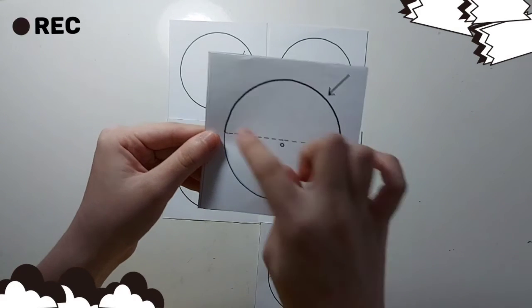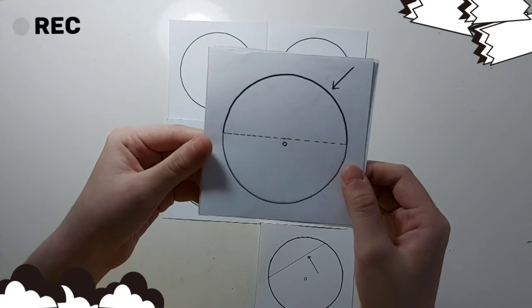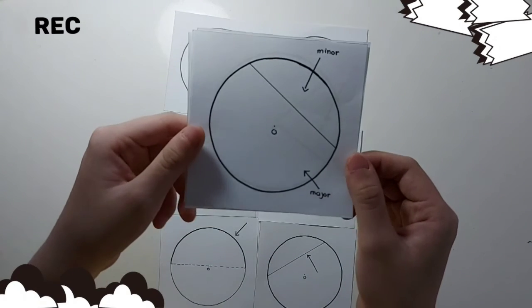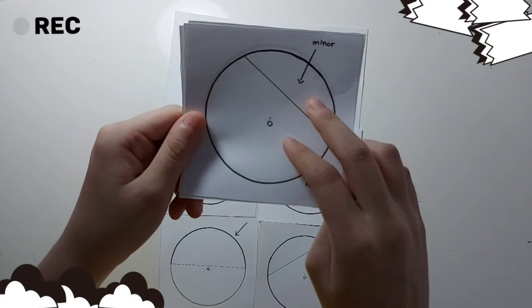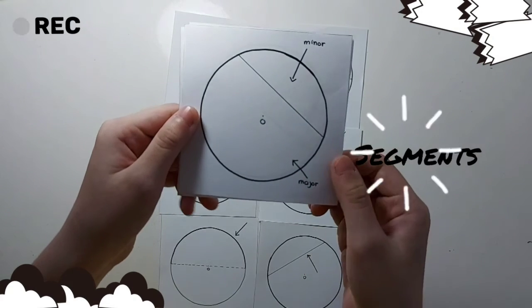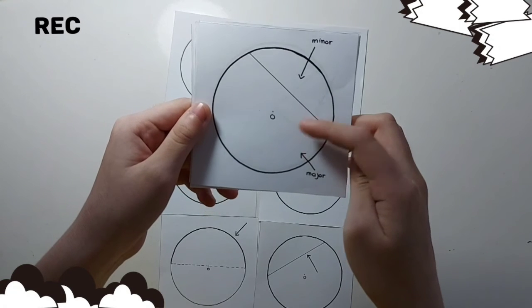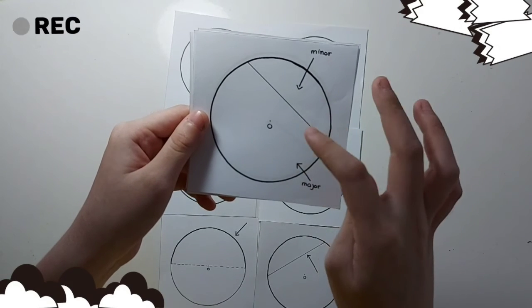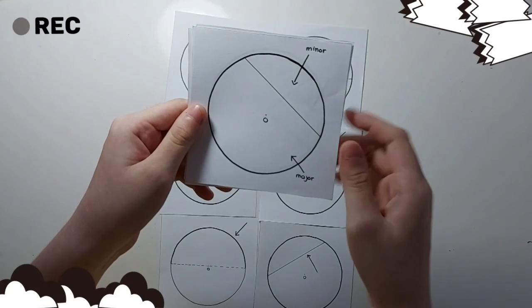And this is half of a circle. This is called a semicircle. And then this is just like what I said just now. There are two segments, but here we have the minor part and the major part. The major part basically has more area than the minor, and the minor has a smaller part.